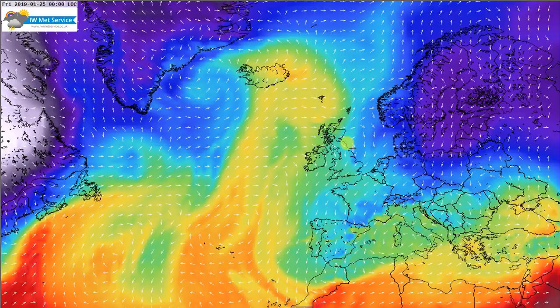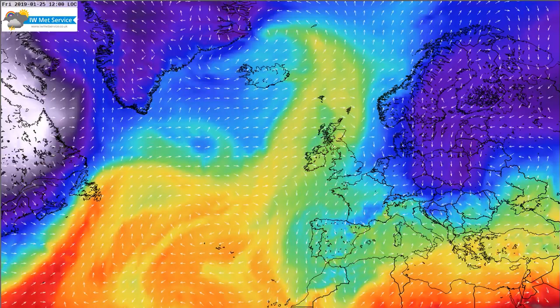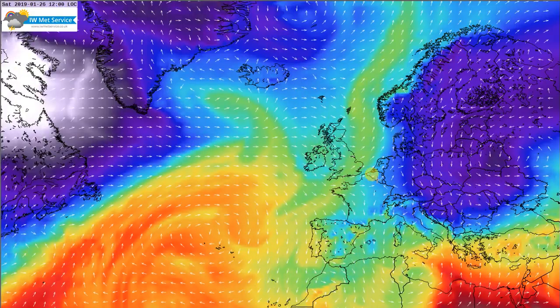Although, as you can see here, what was showing as dark blue on the European computer model is actually showing as greens or light blue. So it doesn't look quite as cold on the American computer model. Although as we go in towards the end of the run, it starts to get a little bit milder. So yeah, not quite as cold on the American computer model, a little bit milder, but still cold enough for potentially a little bit of snow to fall.